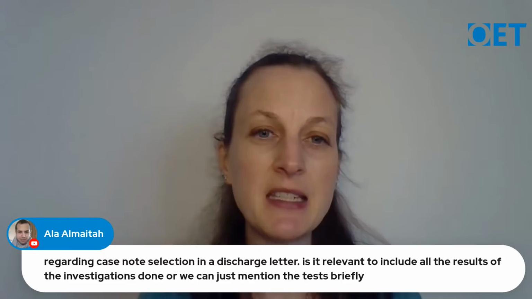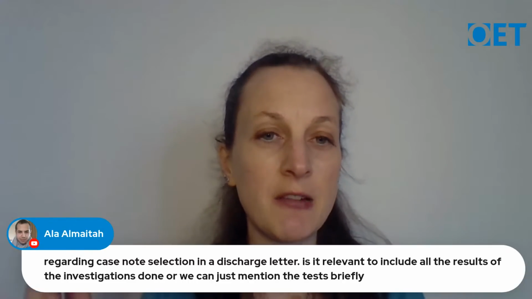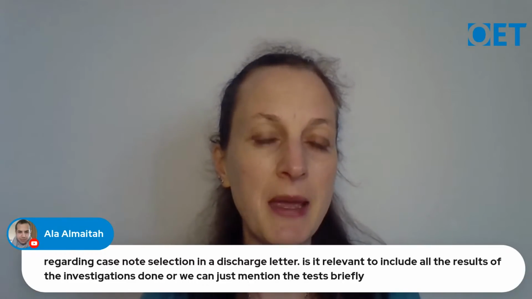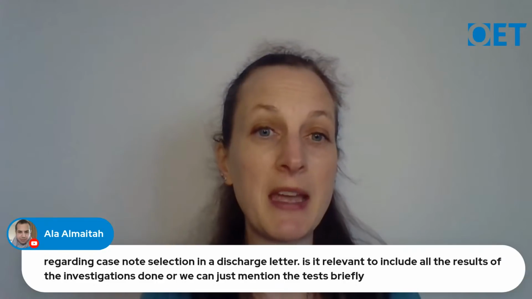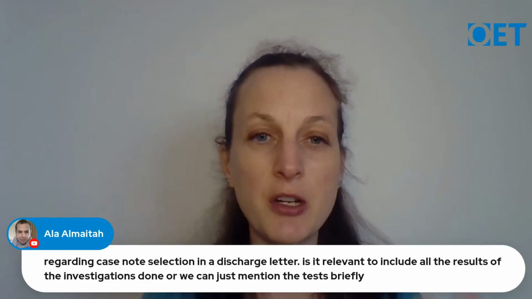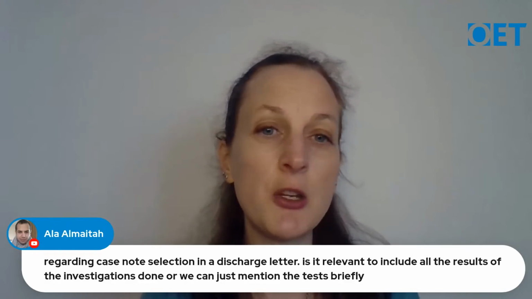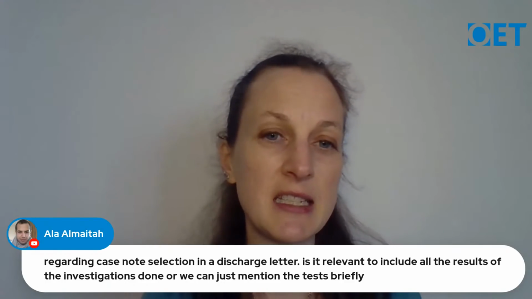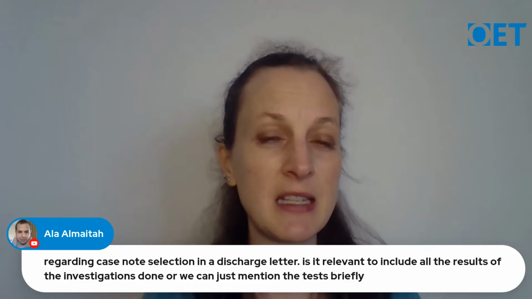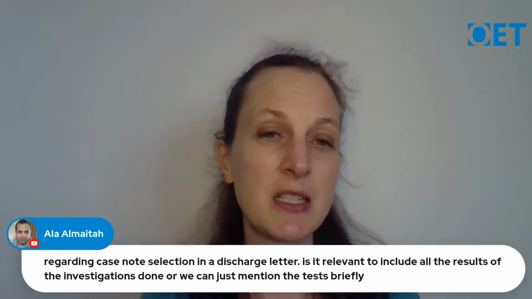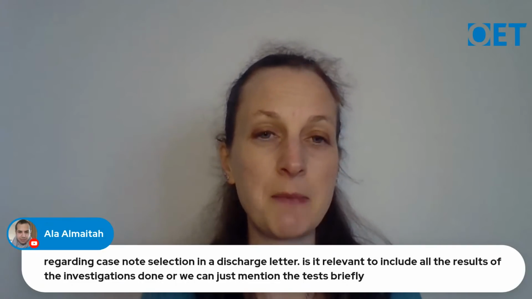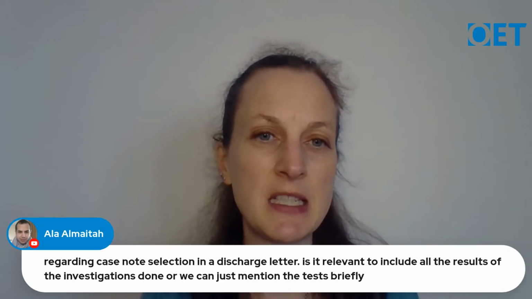So depending on what reason you have for discharging the patient to the reader will depend on how much of the hospitalization content will still be relevant for the reader. It could be that very little of that content is relevant now because obviously the patient is in a position to be discharged, they're feeling better or they've recovered sufficiently to be discharged.